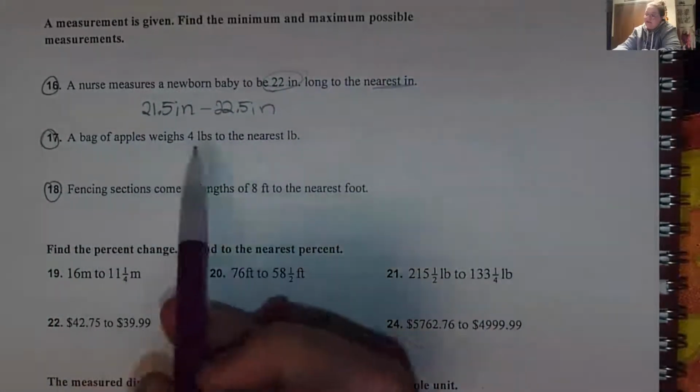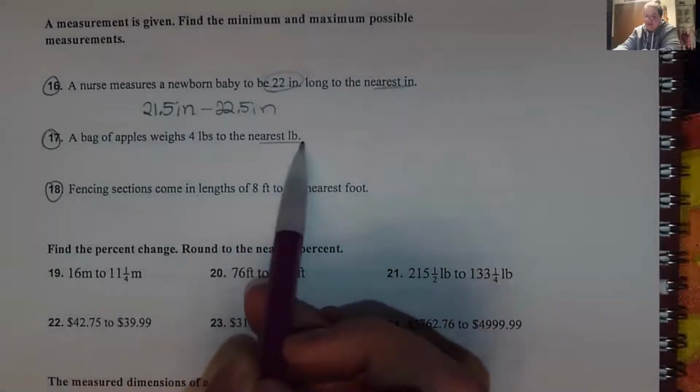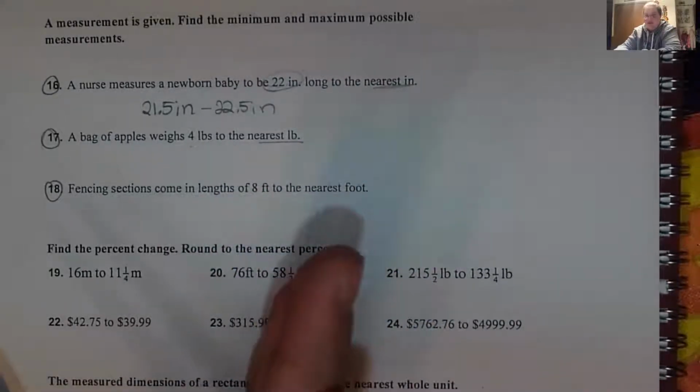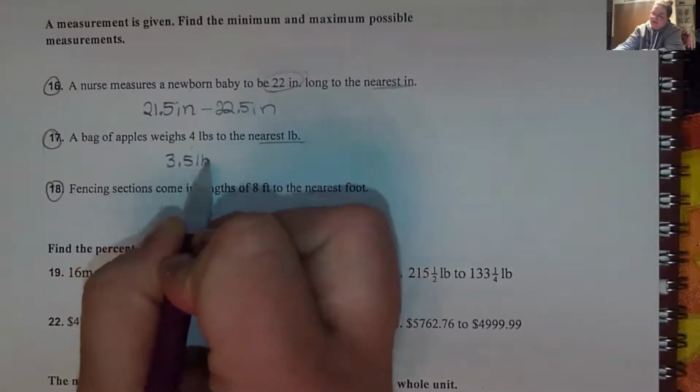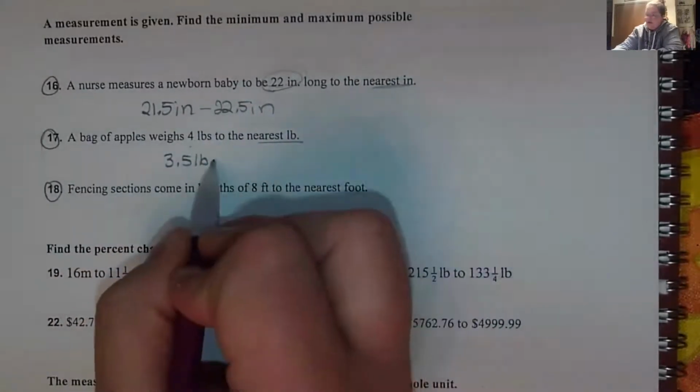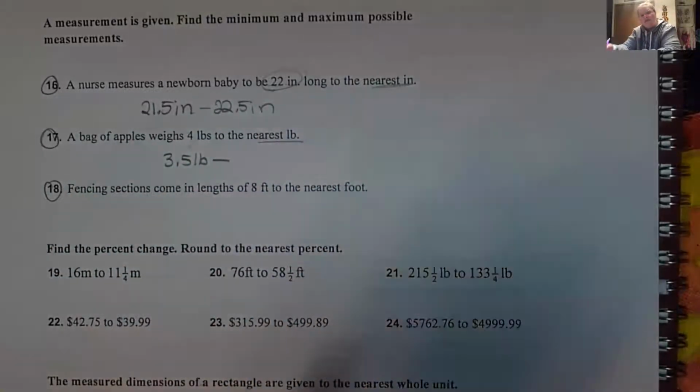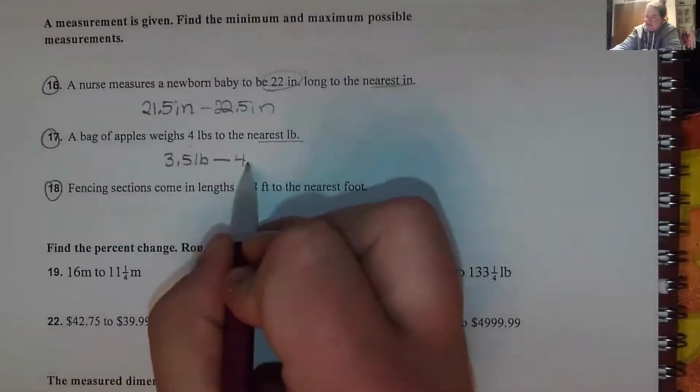So a bag of apples weighs 4 pounds to the nearest pound. Okay, so we can be off by a half of a pound. So lower than 4 is 3.5 pounds. Okay, and then all the way up to higher than 4, a half a pound higher, so 4.5 pounds.